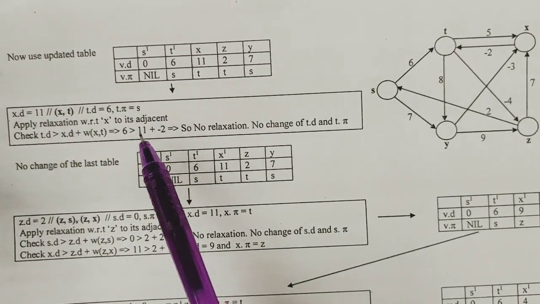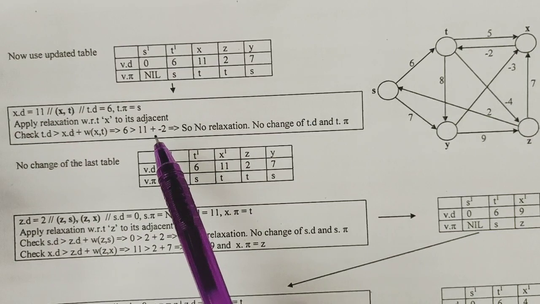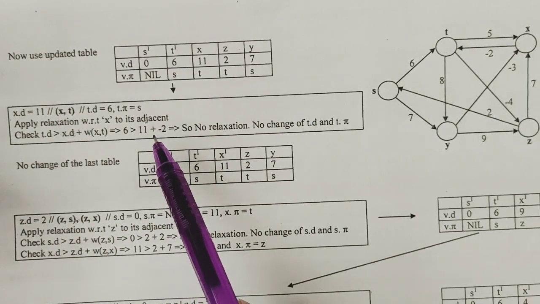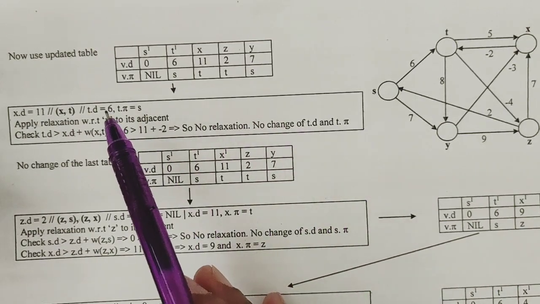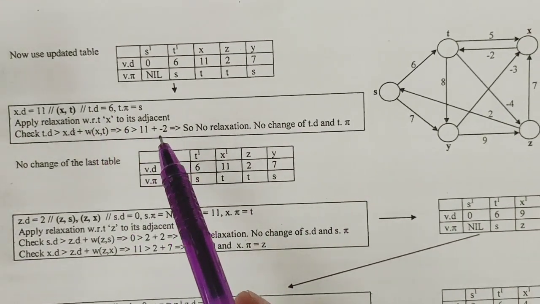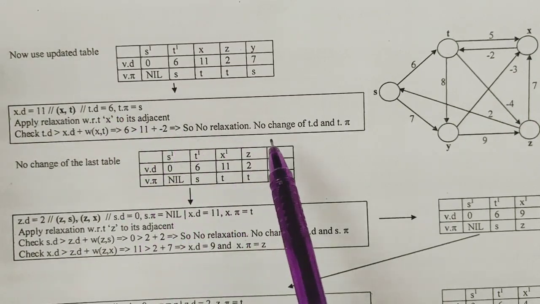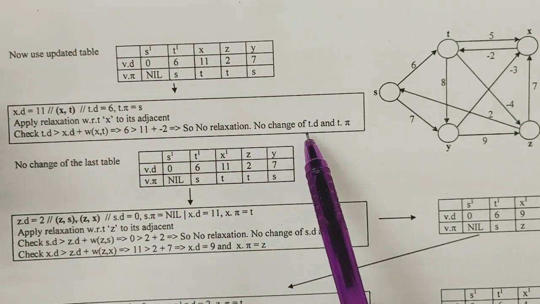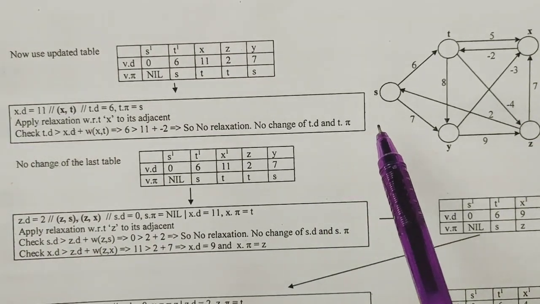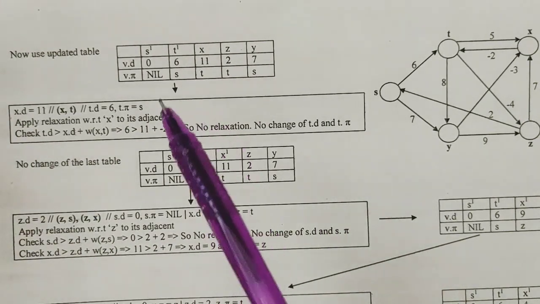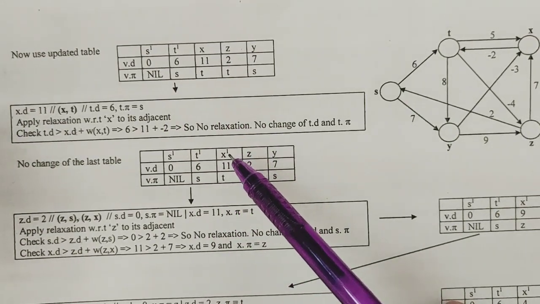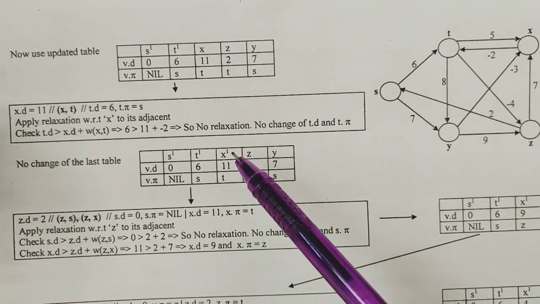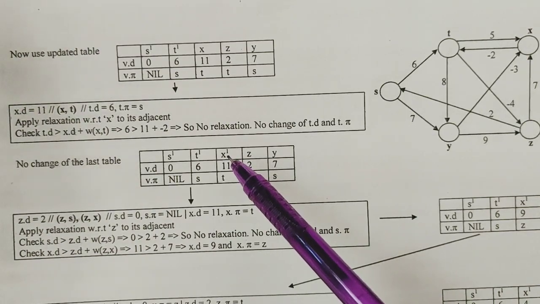So is 6 greater than 11 plus minus 2? 11 plus minus 2 is 9. So 6 greater than 9 is false. So no relaxation and no change of T dot D, because T dot D earlier was less than the current estimate. As there is no change of T dot D, there is no change of T dot pi. So the last table and the new table are the same, with only a slight modification, X superscript 1. This implies that under the first iteration, the edges from X have completed the relaxation process.